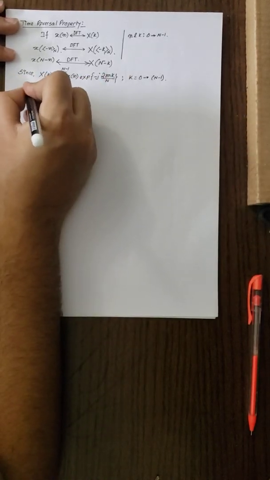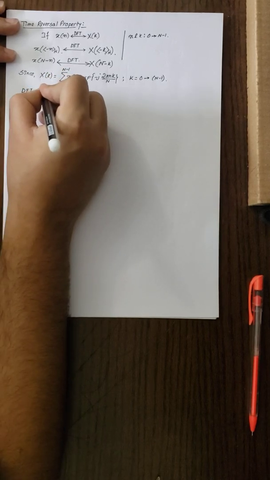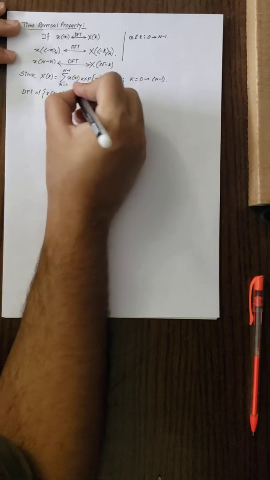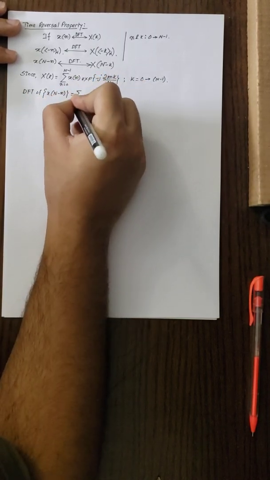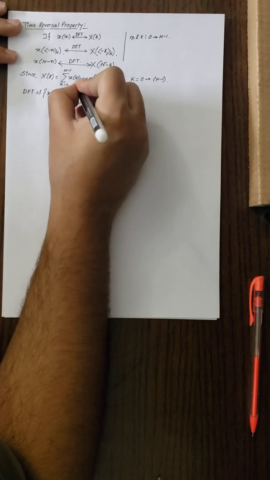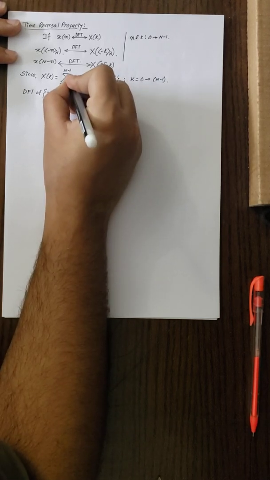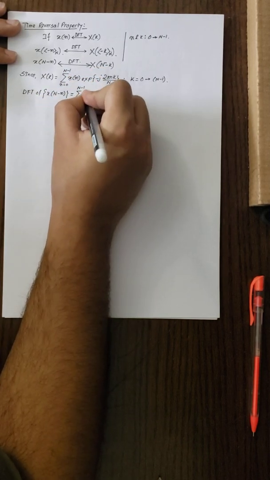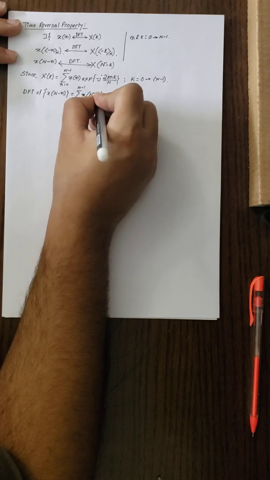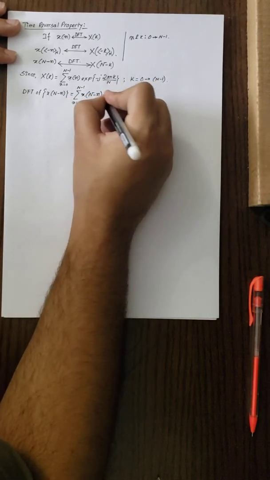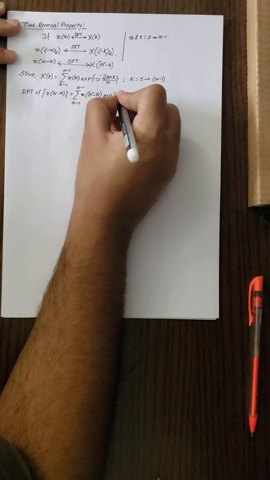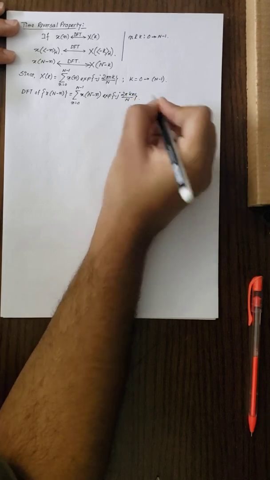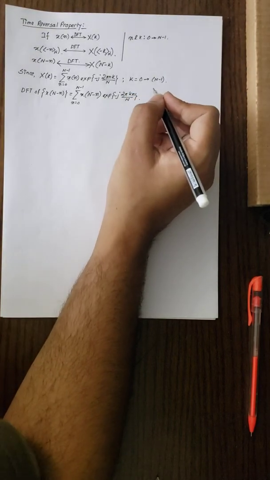Then the DFT of x of capital N minus n will be equal to summation where n goes from 0 to N minus 1. The signal earlier it was x of n, now since it is x of N minus n, this will be x of capital N minus n e to the power minus j twice pi kn over N. The remainder of the signal will be same as before.